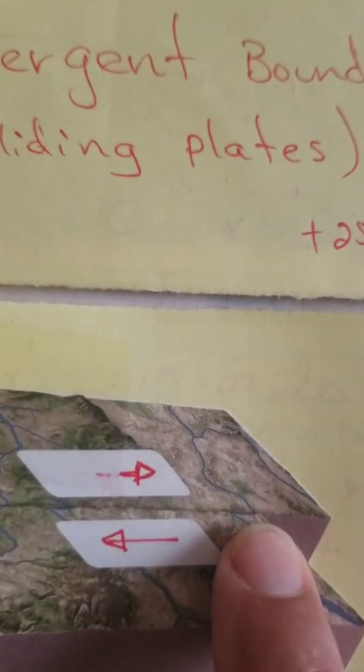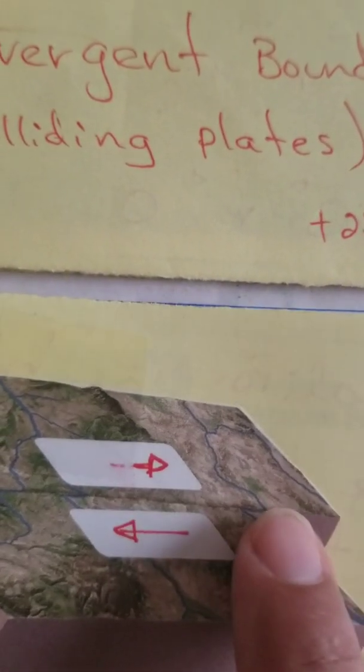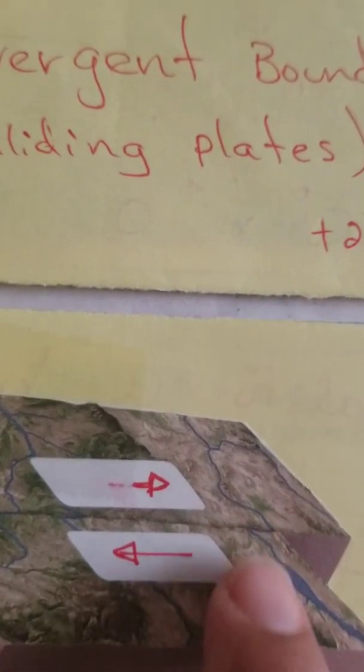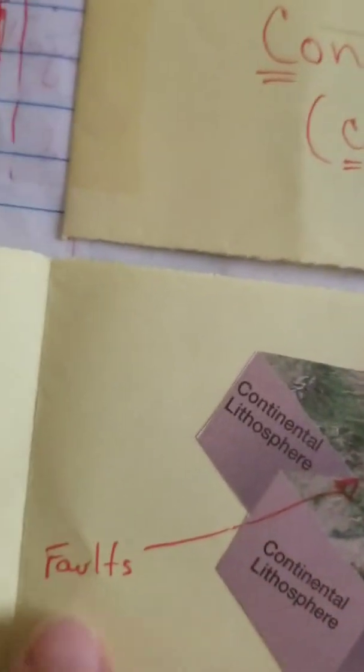Here's another example of another stream or river that was there. They were connected at some point, but then it got disconnected. So here you have kind of like a little trench there. Those are called faults.